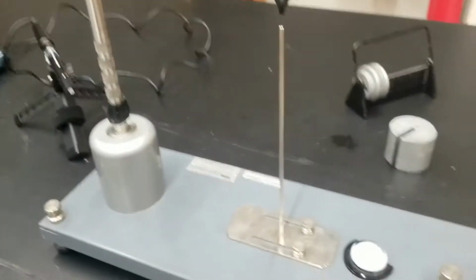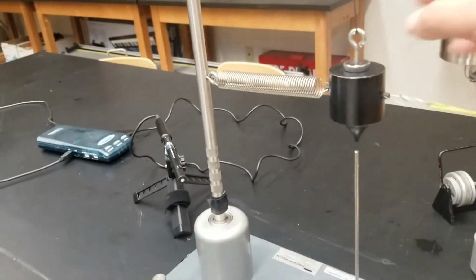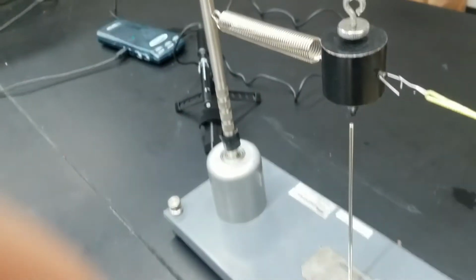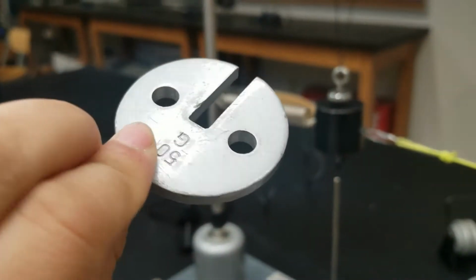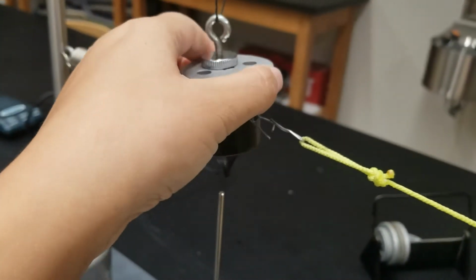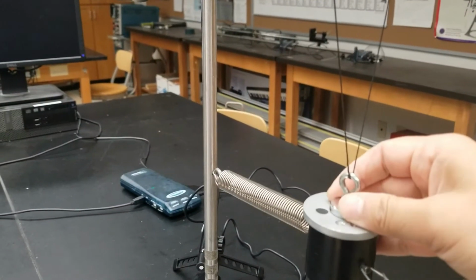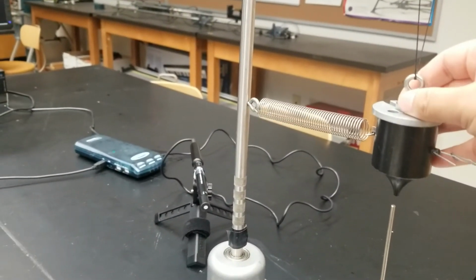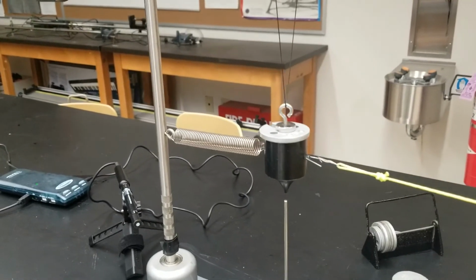You can also change the position here to change the radius. And you can add some mass here to change the mass of bob. So next I'm going to show you how to change the mass of bob. This is the 50 grams, so I'm going to add the mass to bob, and then tighten it. Okay, so that's how I change the rotating mass.